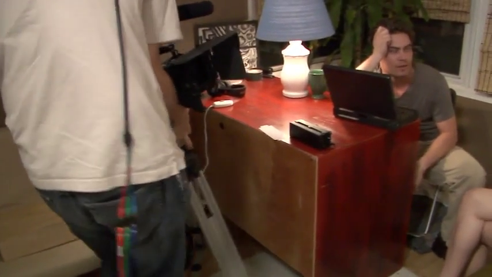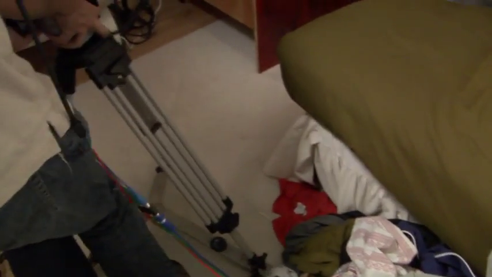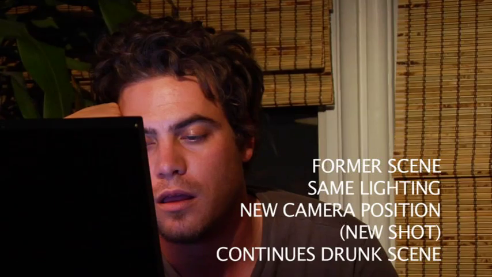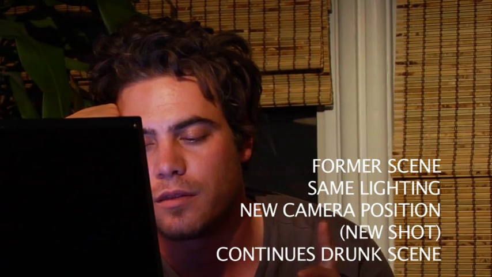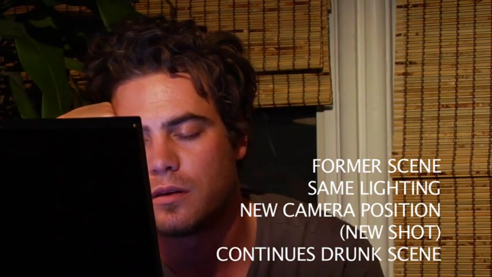So now we went ahead and changed the position of the camera. This is from the position for her close-up over to this position right here next to this pile of clothing, which is, that's the way the set is supposed to be. He's supposed to be very disorganized. And we were able to do the former scene, which is the drunk scene, same lighting, new camera position, which is a new shot, and it continues the drunk scene.